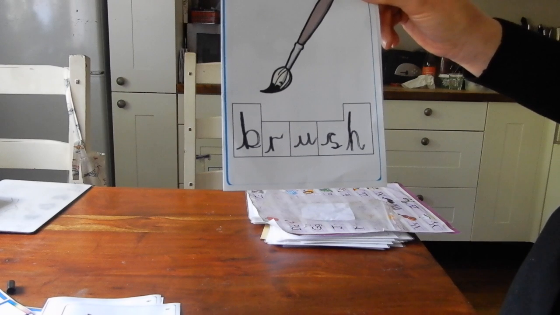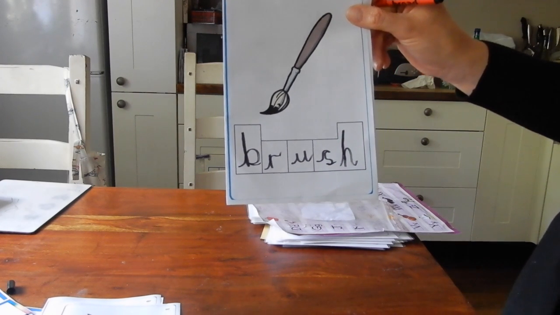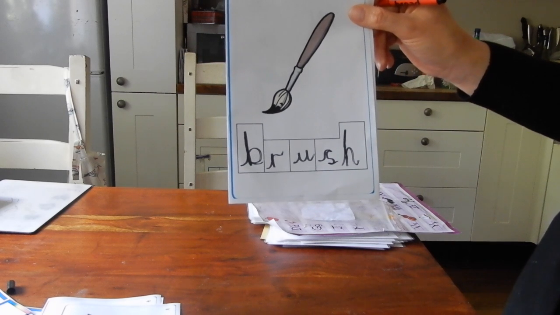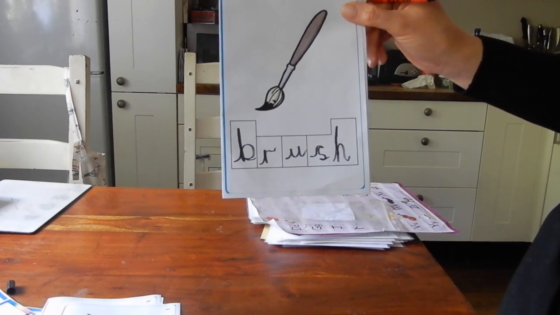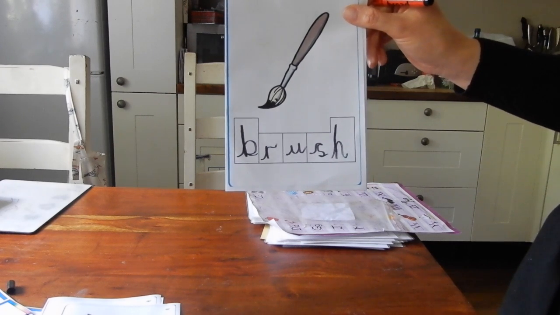Don't try and work away silently. You'll probably miss some very important words out, more than likely common exception words, and you need to include those for your sentence to make sense. So say it out loud to yourself. Say it out loud to an adult.